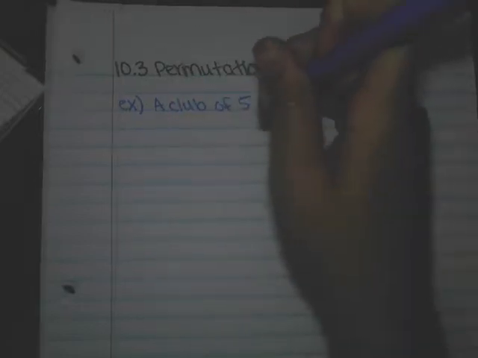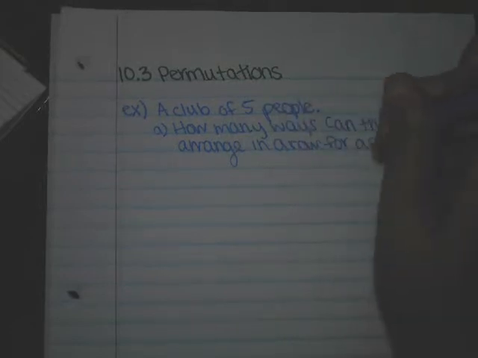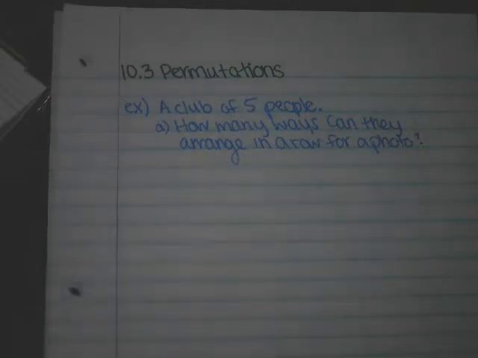All right, so when are permutations used? Let's consider a group of 5 people. So we have a club, 5 people. Let's see, how many ways could they arrange themselves in a row for a photograph? Okay, how many ways can they arrange in a row for a photo?